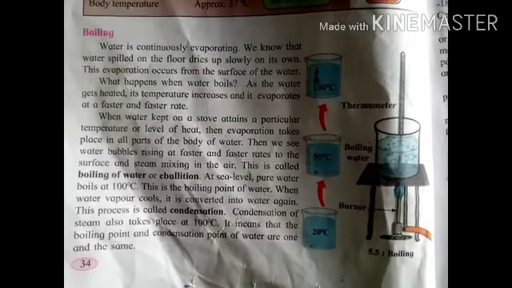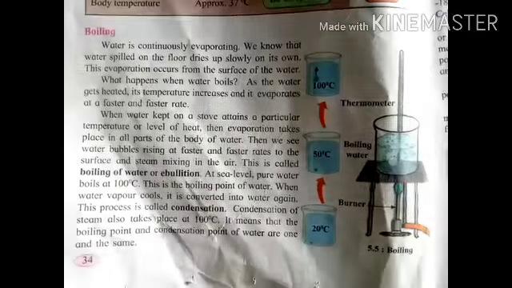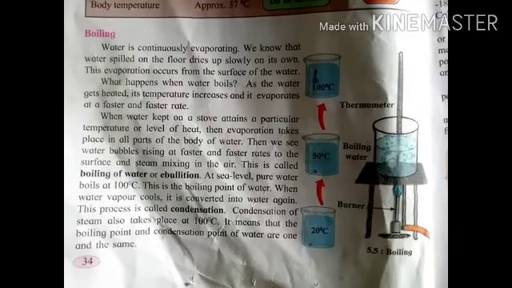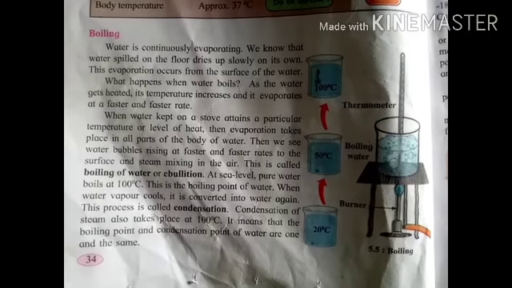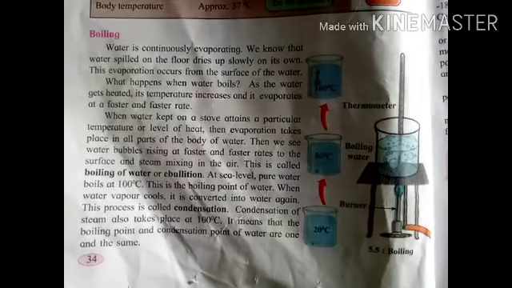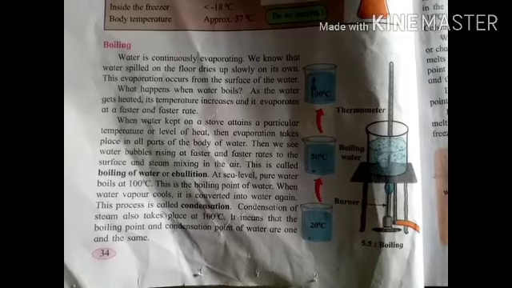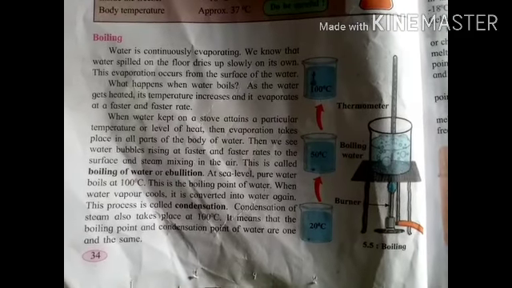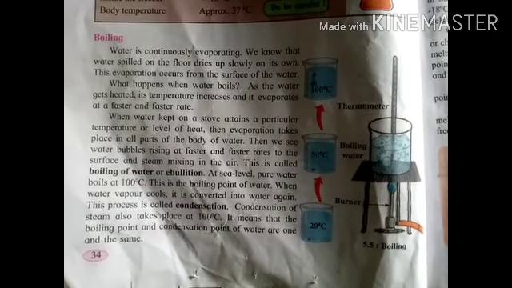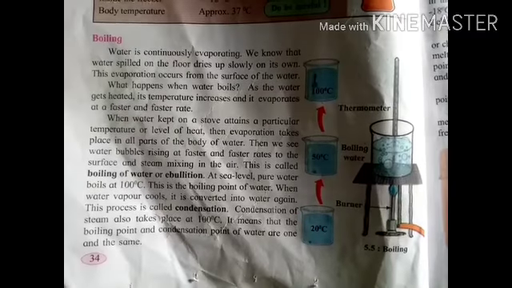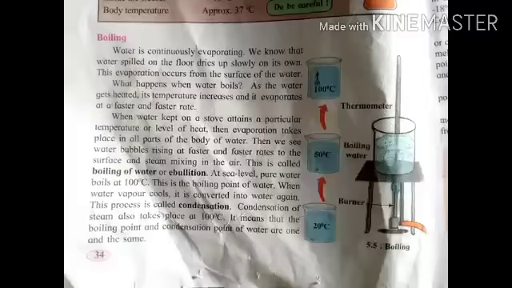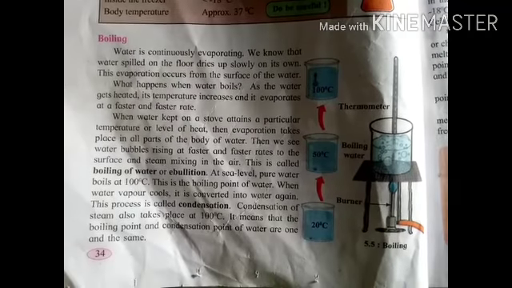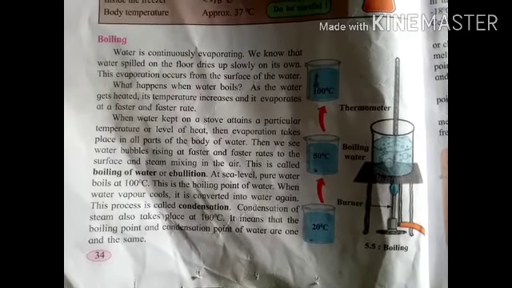This is called boiling of water or ebullition. At sea level, pure water boils at 100 degrees Celsius. This is the boiling point of water. When water vapor cools, it is converted into water. Condensation also takes place at 100 degrees Celsius. It means that the boiling point and condensation point of water are one and the same.